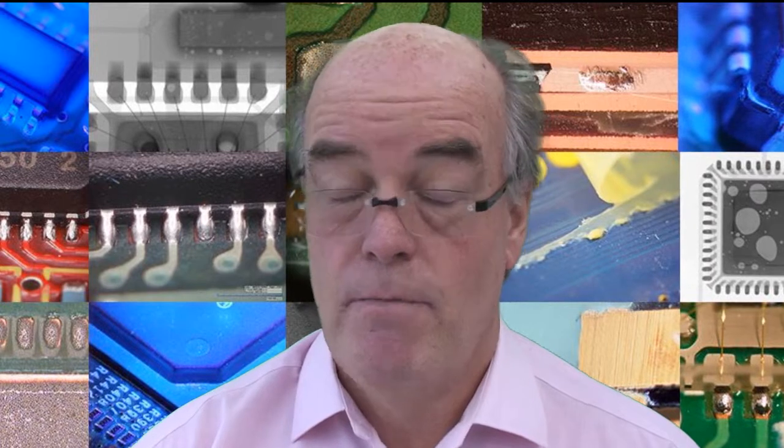Obviously this is destructive, but if you're doing microsectioning or gold stripping on a board to look at the surface of the nickel, that's also destructive. And it's much simpler to do some shear force measurements in your manufacturing plant. It'll cost you a lot less than doing laboratory studies.